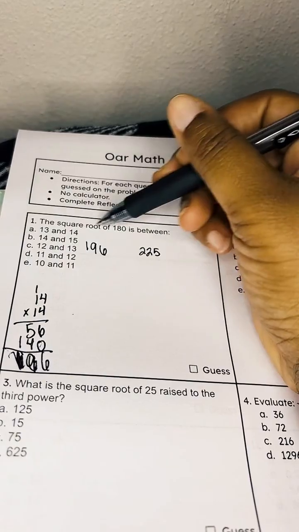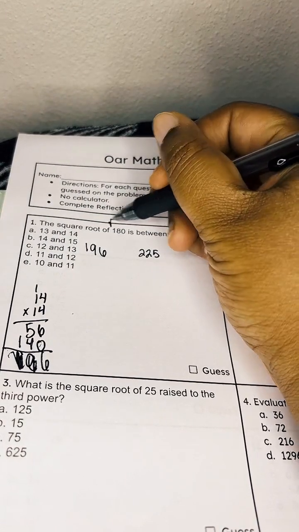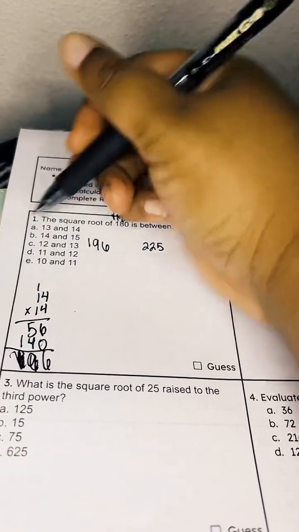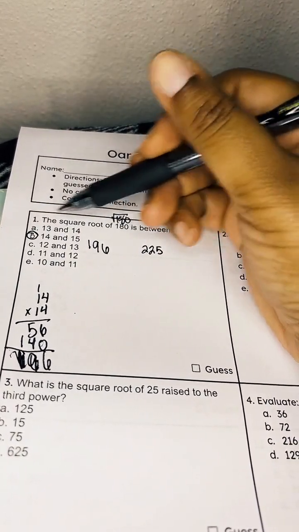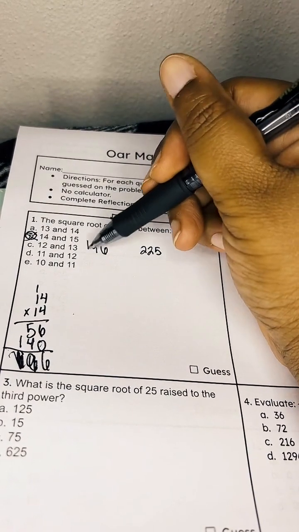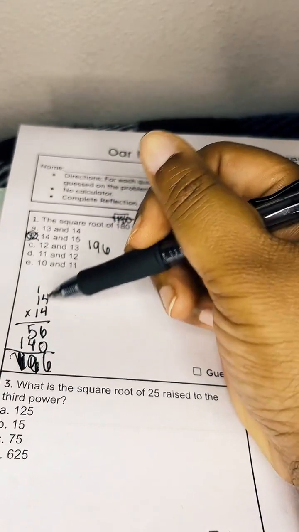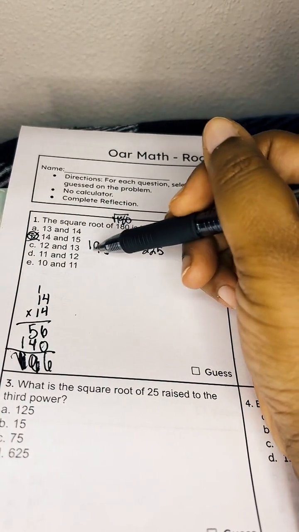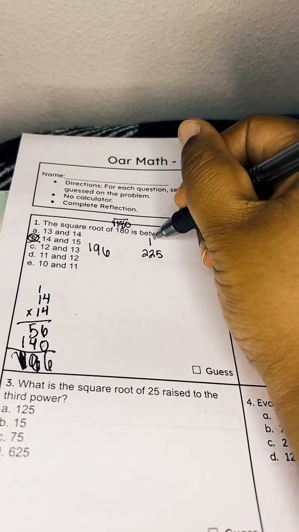So the square root would have to be, right? Because this is what they're saying. The square root of 180, it would have to be B, you guys. No. It can't be B, because 180 is not 196, right? We said 196. Is that right? Yeah. So 180 is smaller than 196.